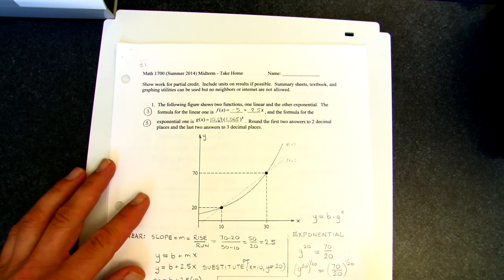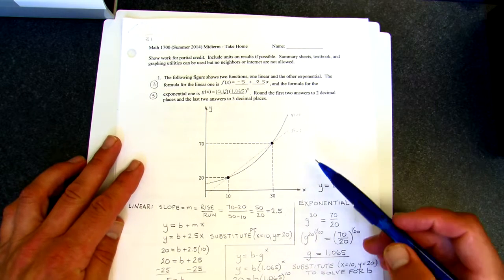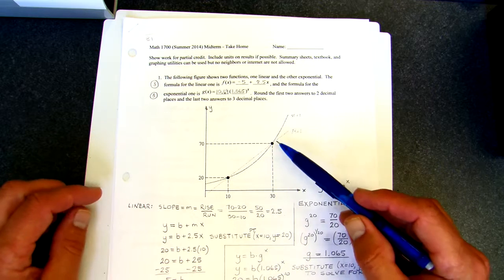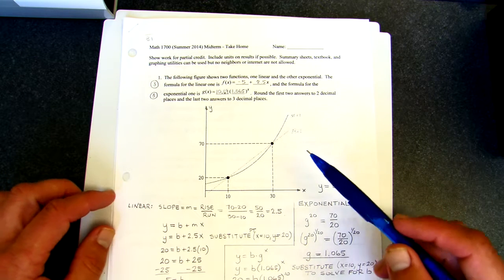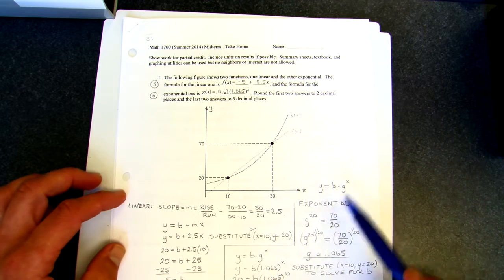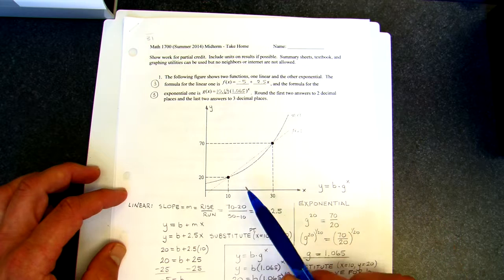The first question on the take-home portion of the midterm was similar to one that you had worked on in class, and I had told you in class to expect a problem like this for the take-home part of the midterm, and here it was. Most of you didn't have any problems figuring out the equation for the line.